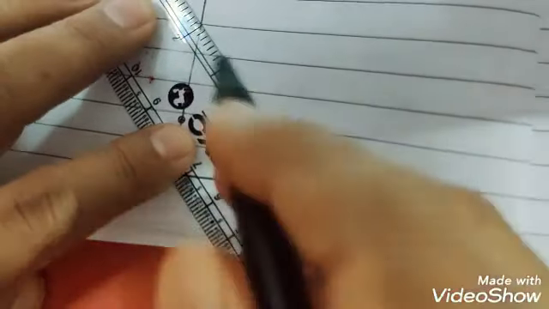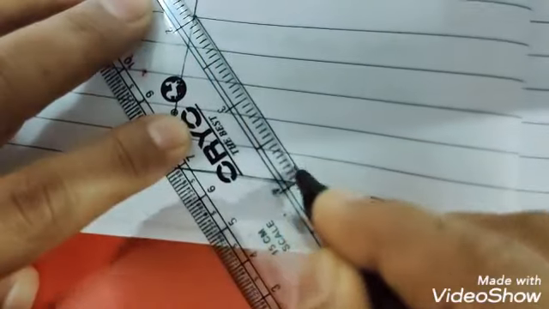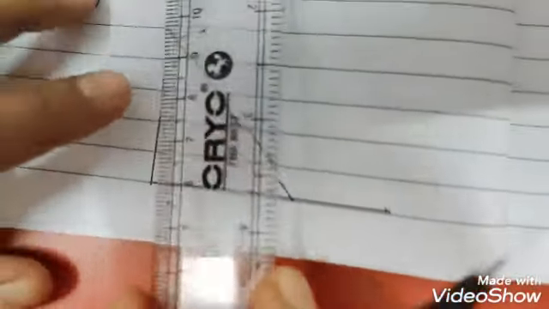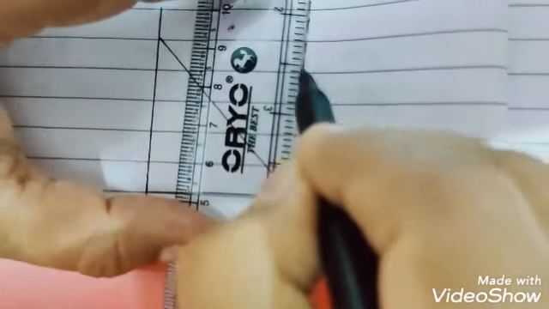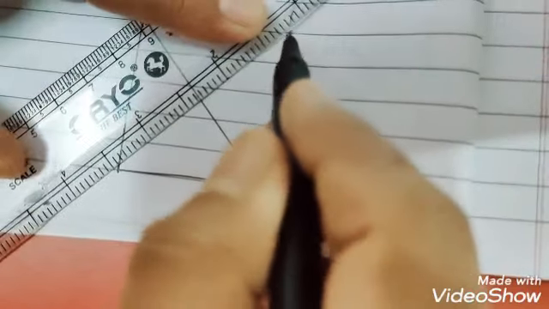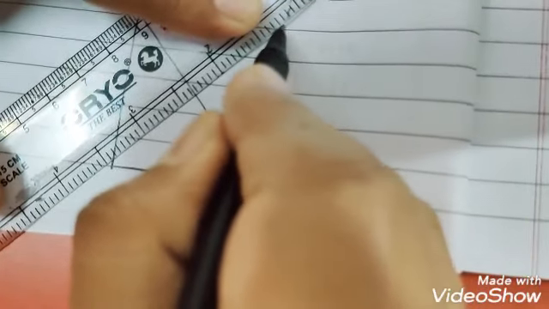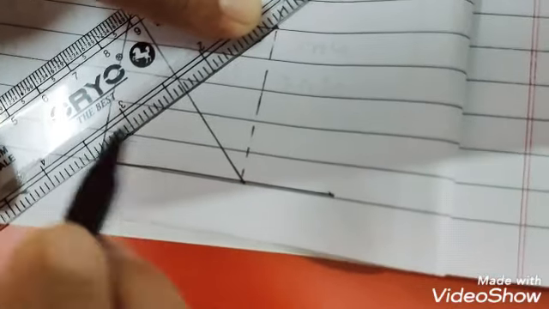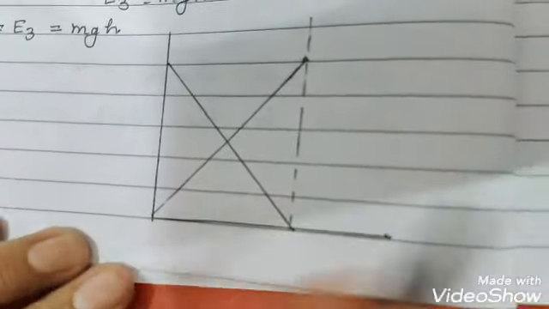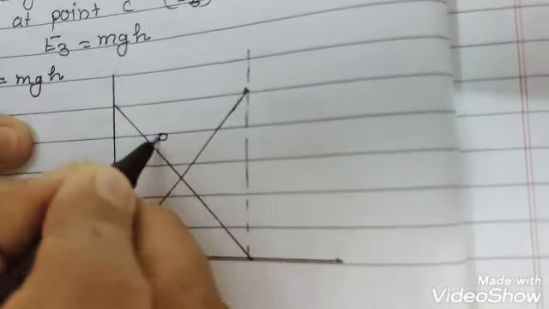And if you observe the kinetic energy, you will find that the kinetic energy at the highest point is 0, but it will increase as it comes closer to the ground. So what you observe here is the potential energy.